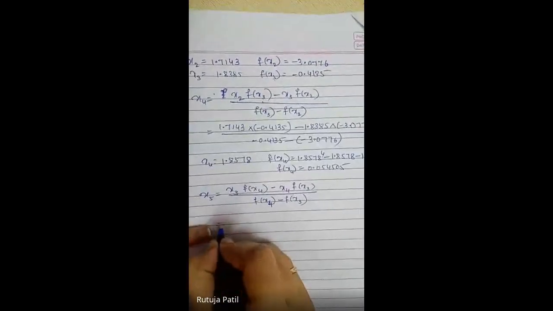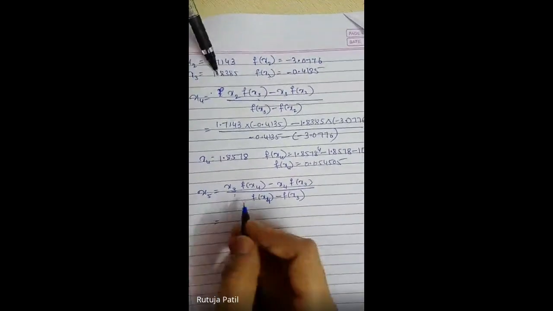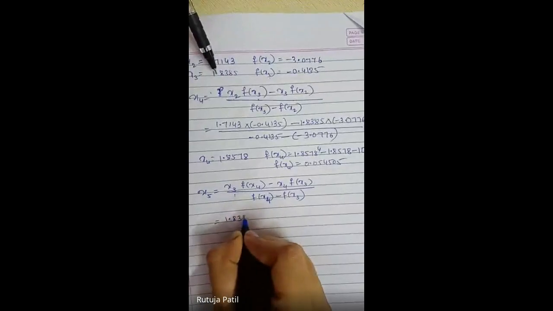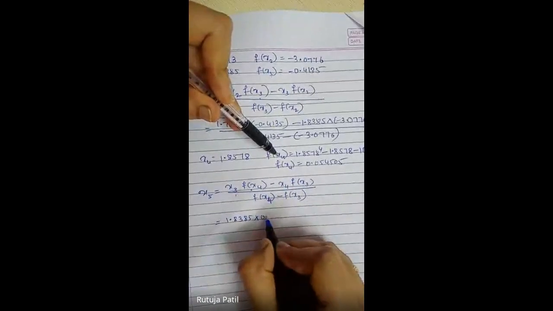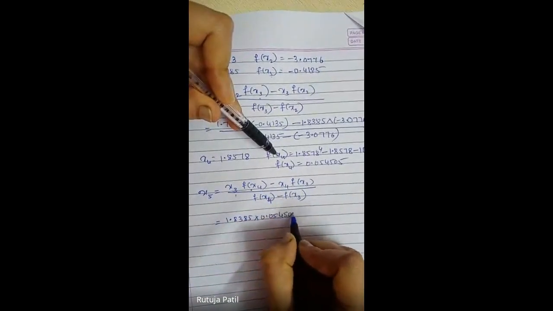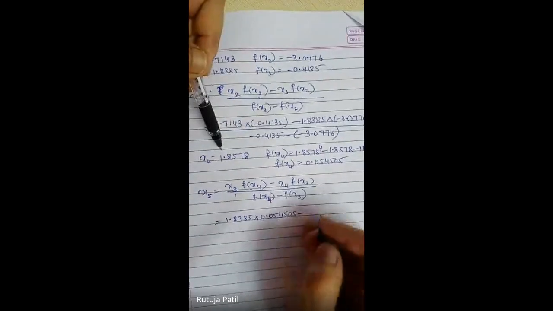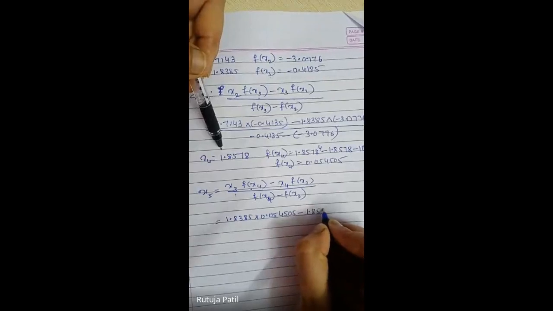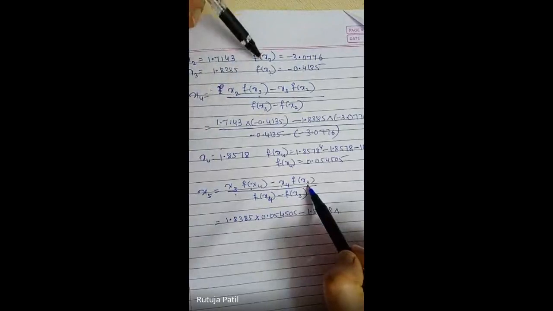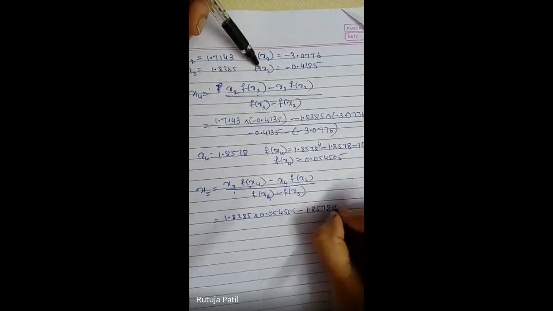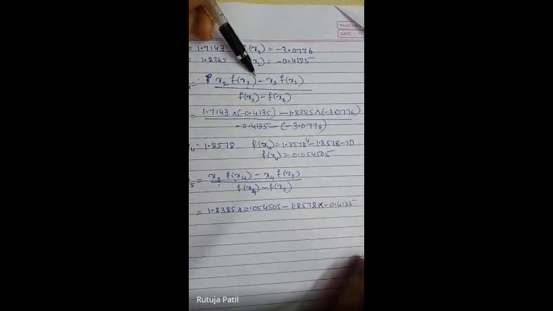So just substitute the values. x3 what we have, that is 1.8385 into f of x4 is 0.054505 minus x4 is 1.8578 into f of x3 is minus 0.4135.